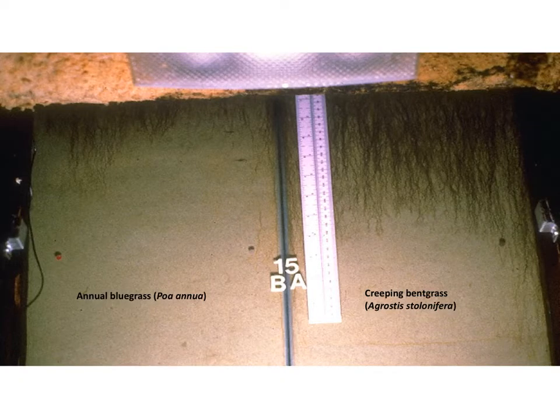Shallow or restricted root systems can impair water uptake by plants. Deeper rooting turfgrasses are less prone to wilting than shallow rooted turfgrasses. Here the root depths of Poa annua and creeping bentgrass are shown side by side. The root system of Poa annua on the left is shallower than that of creeping bentgrass, and thus the plant is much more susceptible to the potential for moisture stress or wilting.